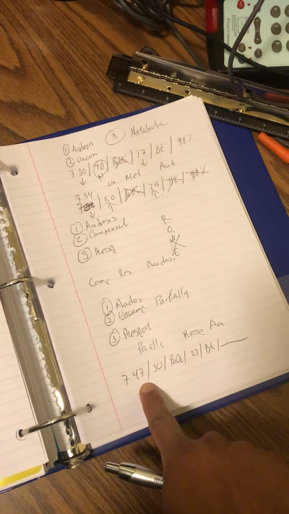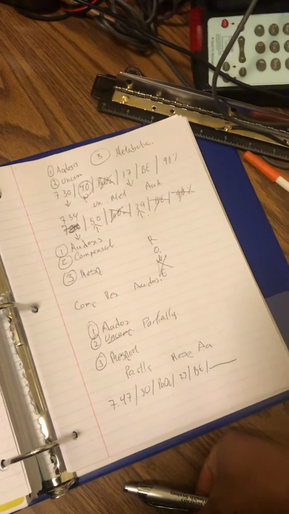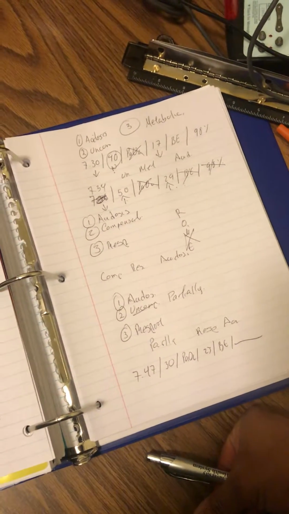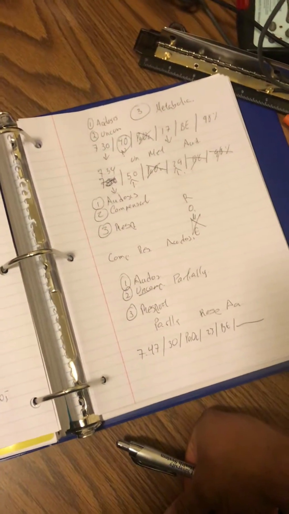So try to interpret this one, okay? And let me know what's up. Text me or write it down in the comment section, and let me know what's up.